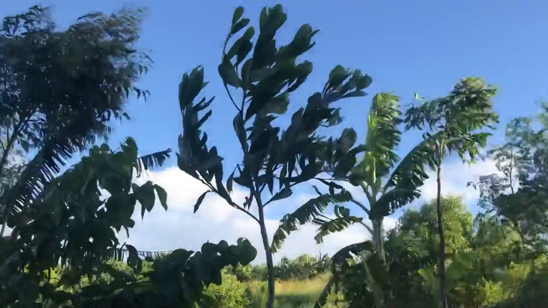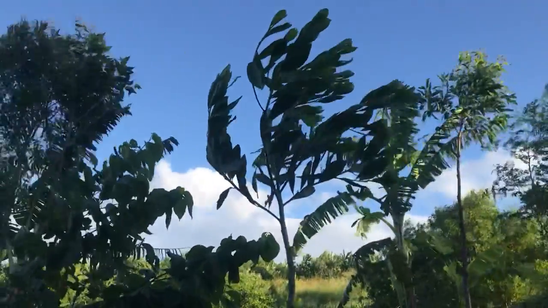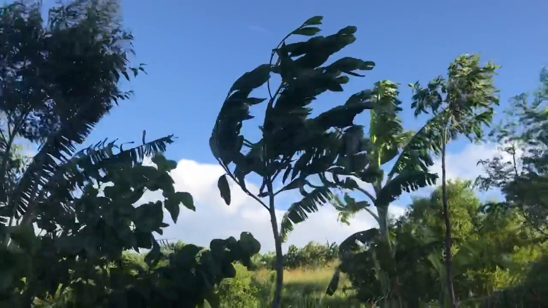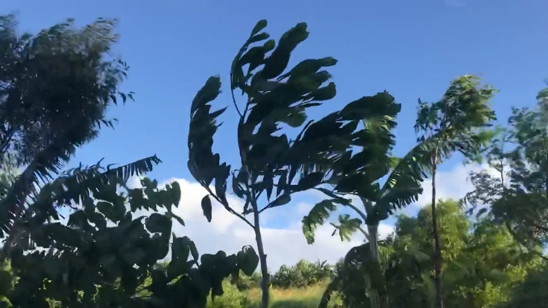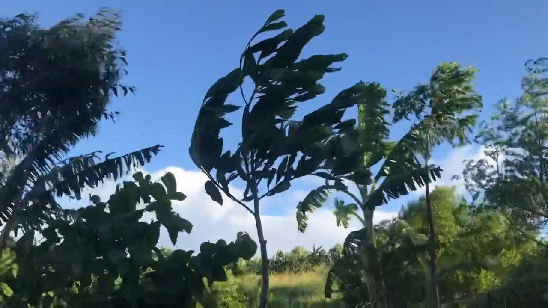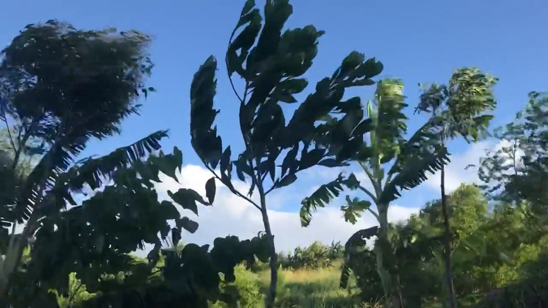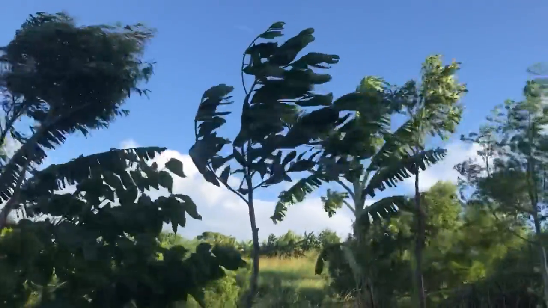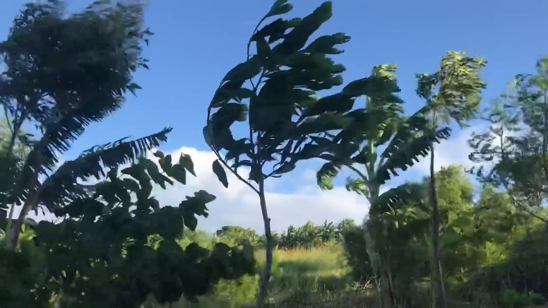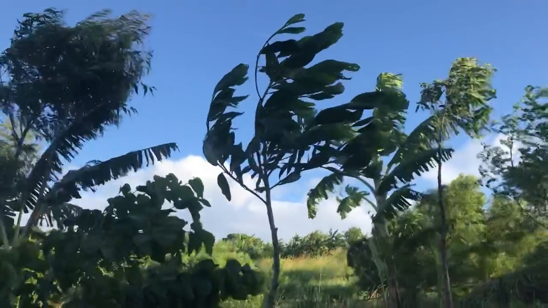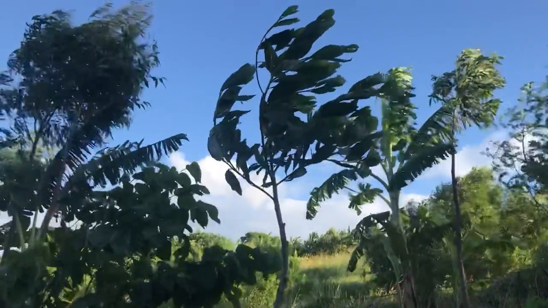In the previous video I talked about the time dimension, succession, and a space dimension, which was stratification. And then I mentioned that there was another one, which was the interdependence of the trees in an agroforestry system. I'll show you guys an example of that.